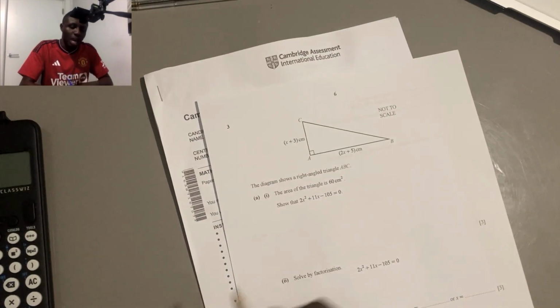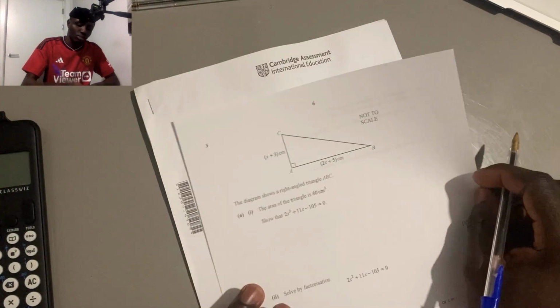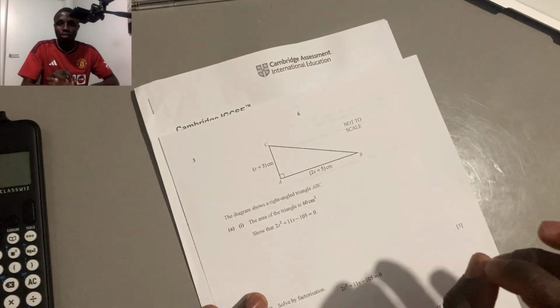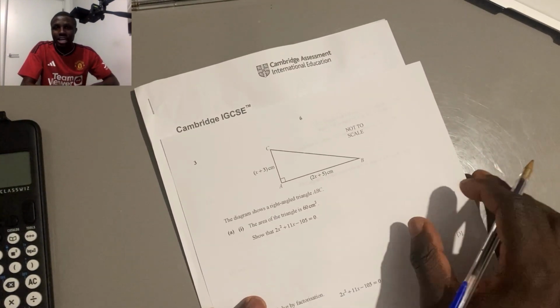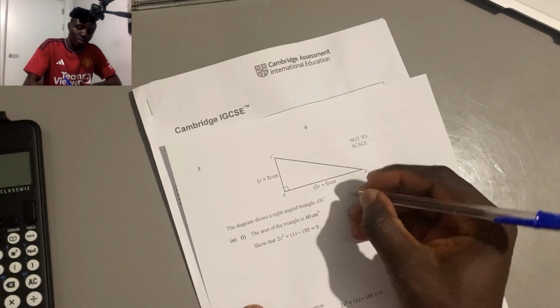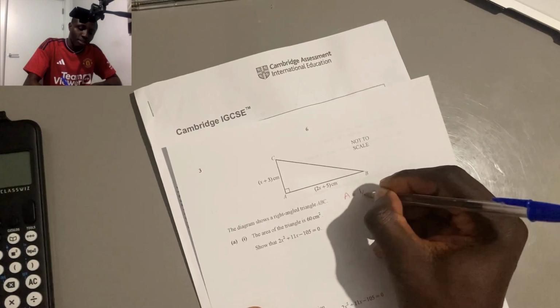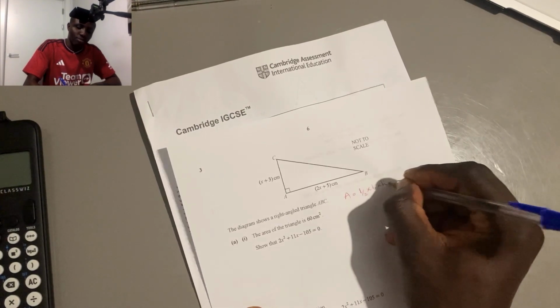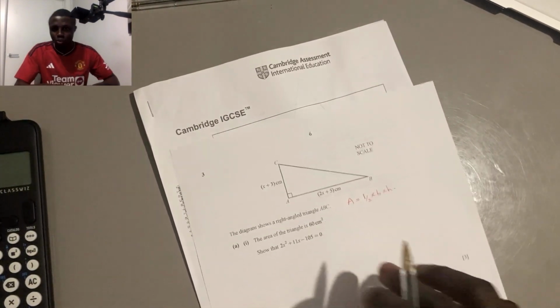Now, how do we go about this? How can we show this? Now, the first thing is to recall the area of a triangle. What is the area of a triangle? Area of triangle is half base times height. That's the formula that is applicable to these questions.